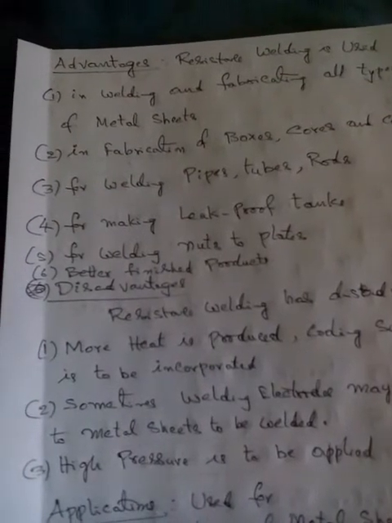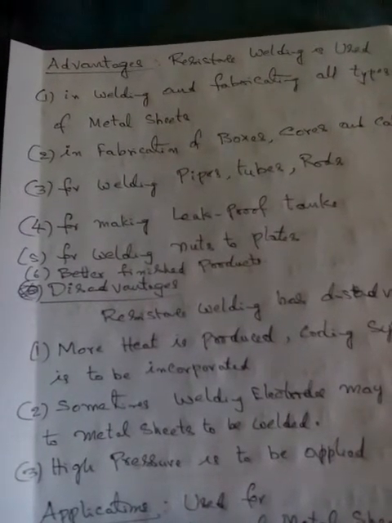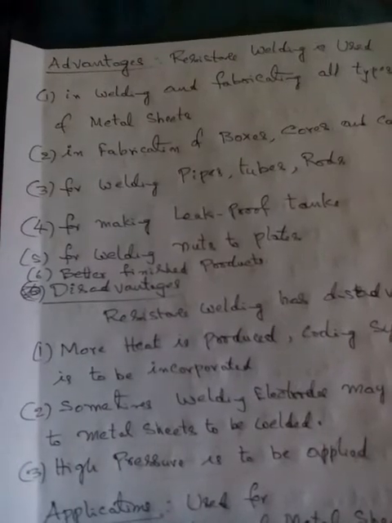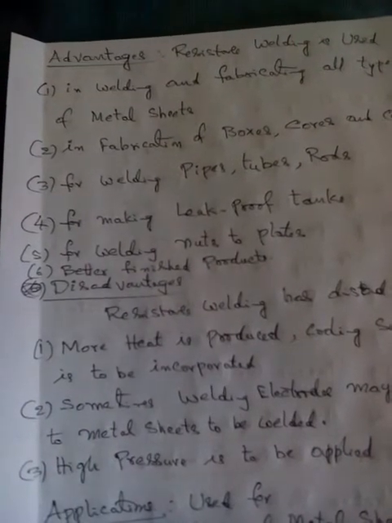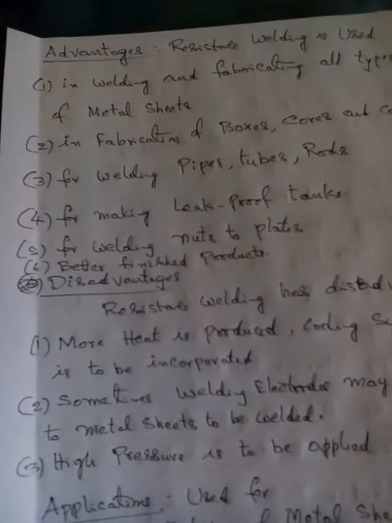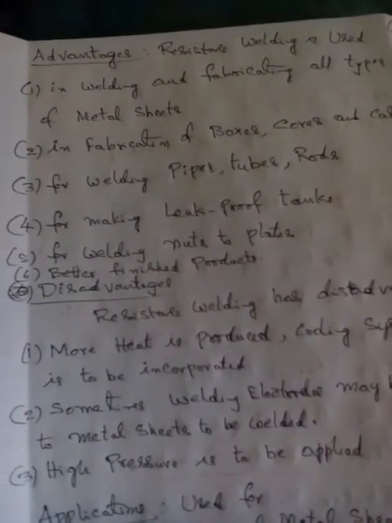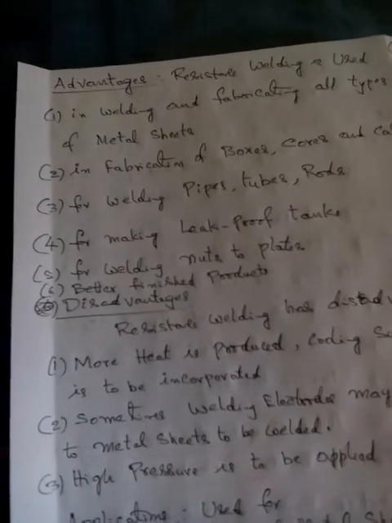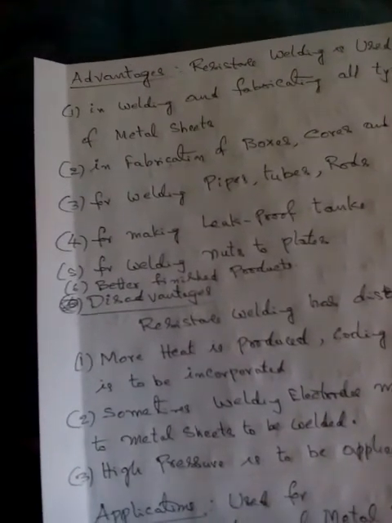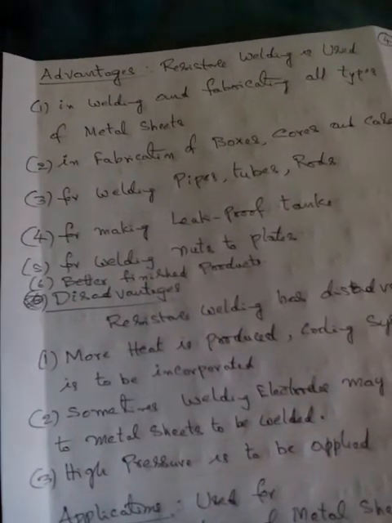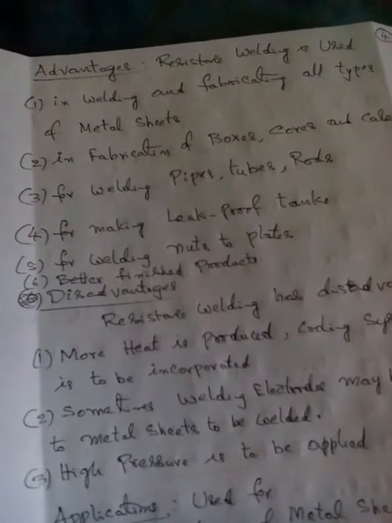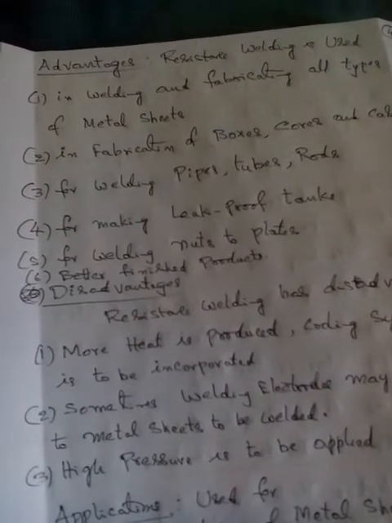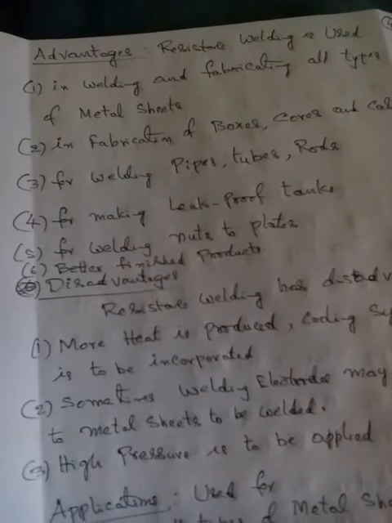Number 3, for welding pipes, tubes, rods, etc. Number 4, for making leak-proof tanks. Number 5, for welding nuts to plates. Number 6, we get better finished products. These are some of the advantages of electric resistance welding.